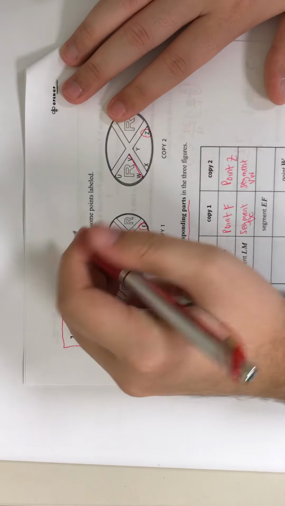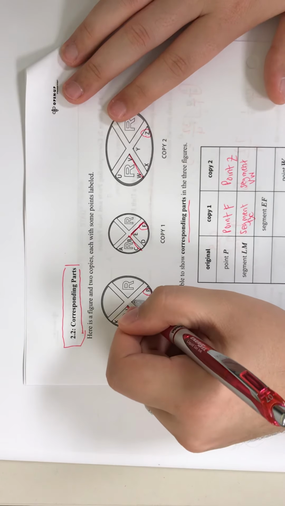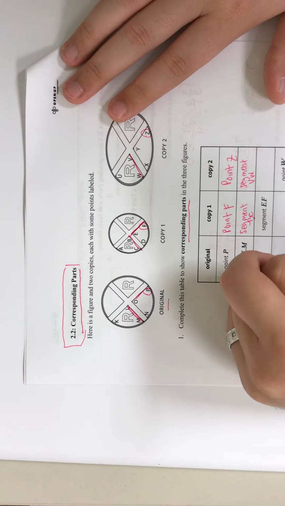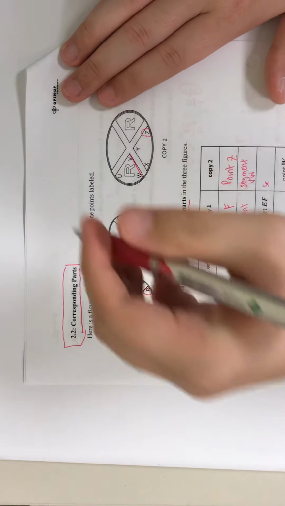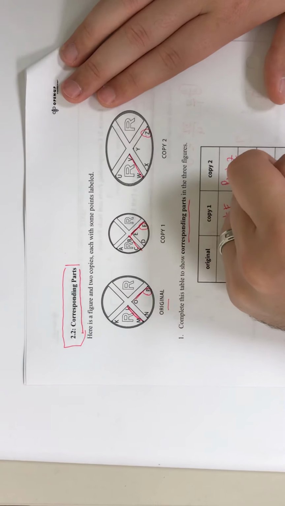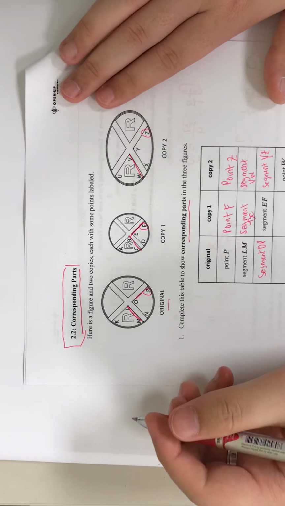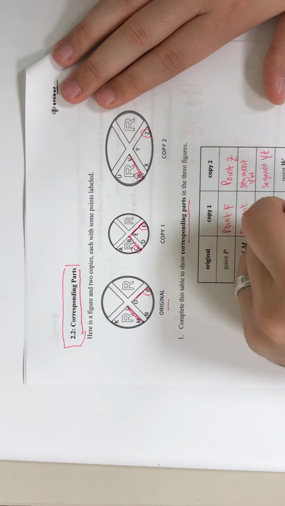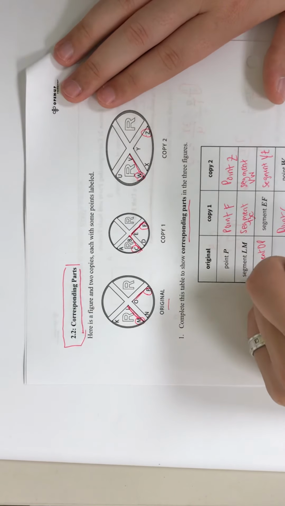EF, so now it's going to change up on you. It's actually going to make you look at this one and look for the corresponding parts to this. So this is segment OP. And then this is segment YZ. Point W, so point W is over here. That would be point C. That is also point M in the first original.